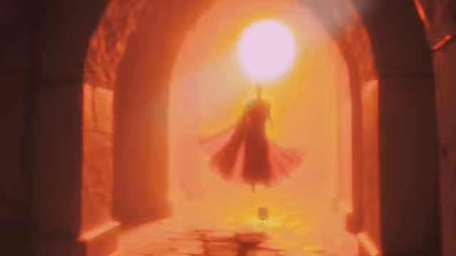10. The Eiffel Tower can be 15 centimeters taller during the summer due to metal expansion. And yet, we still don't fully understand why.